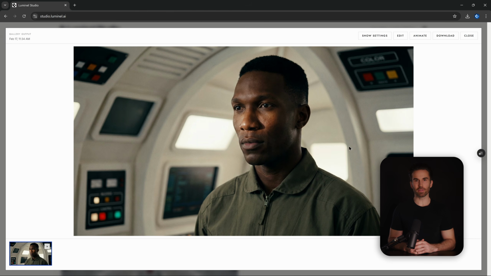You can see that the lens choice, film stock, and movie reference create a very strong, cohesive look. We get this clean, retro sci-fi aesthetic. The theme references this film's visual language.